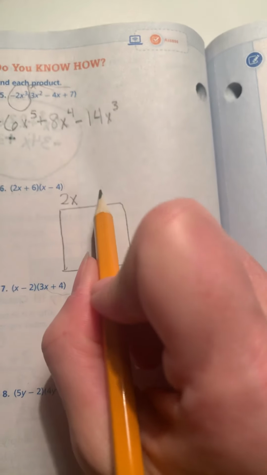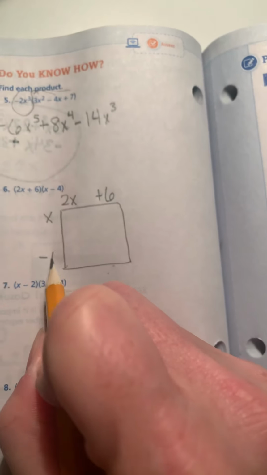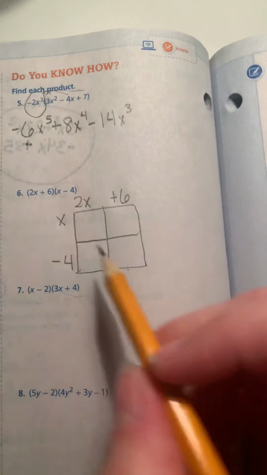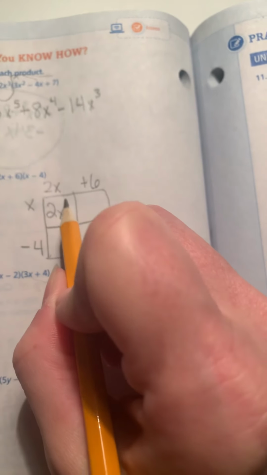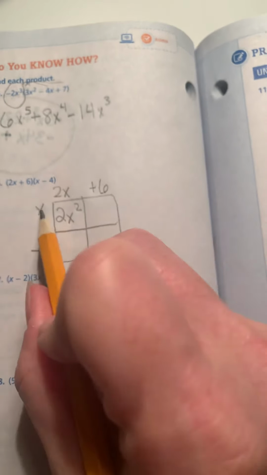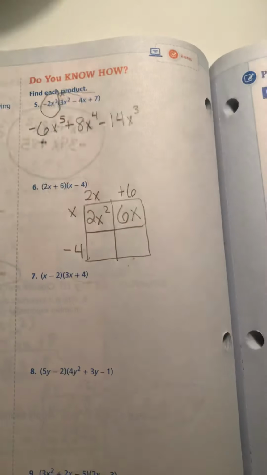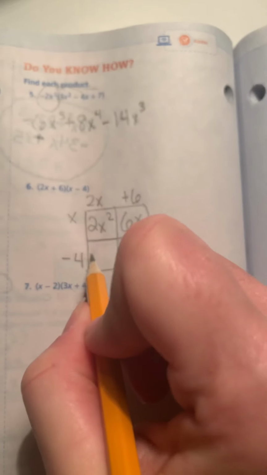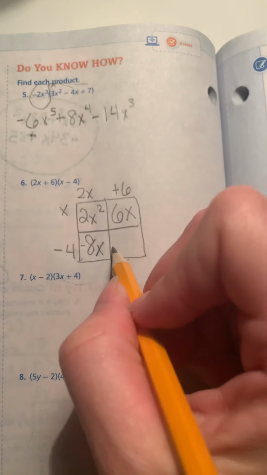So I put 2x, and this is a positive 6, x, and negative 4. And you just multiply these. So 2x times x is 2x squared. 6 times x is 6x. 2x times negative 4, hi Jack, excuse you, is negative 8x. And 6 times negative 4 is negative 24.